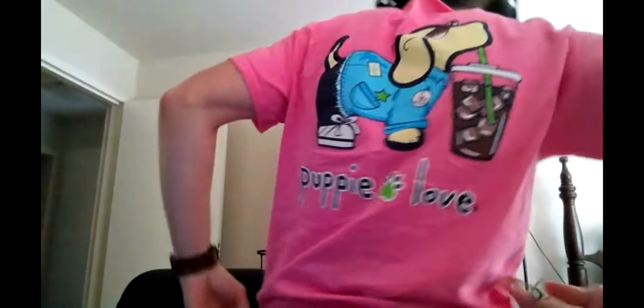All right, let's do this thing. It's... let's not do it. Wednesday, but I'm wearing pink. I got this shirt the other day. Can you see the back? Puppy love. Puppy love. Rescues are the best breed. All right, let's do this thing.